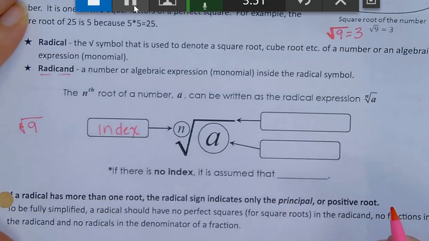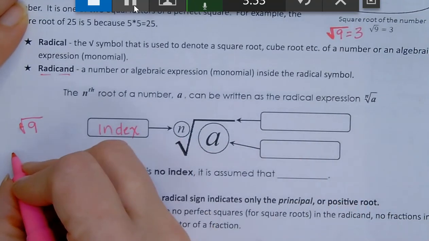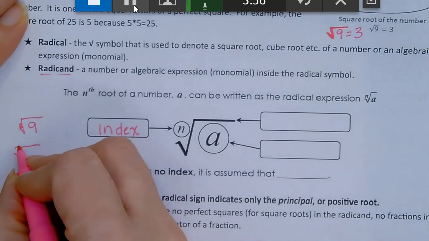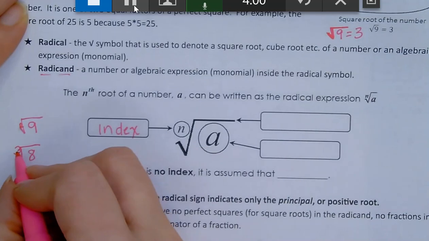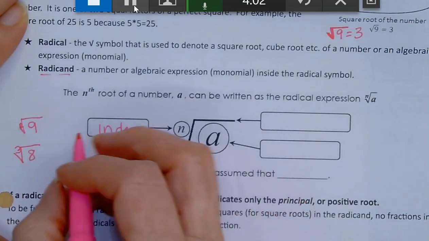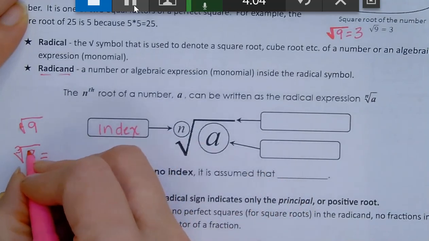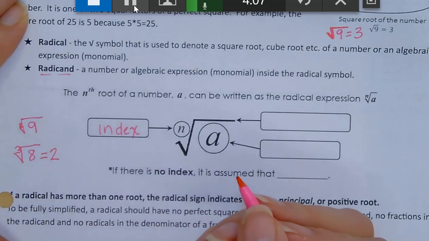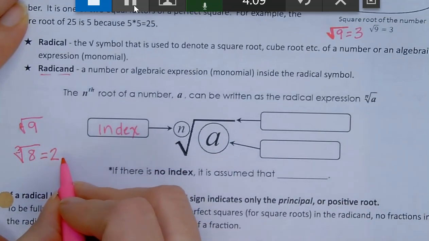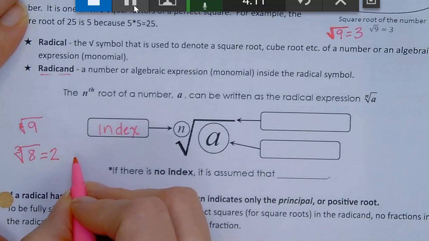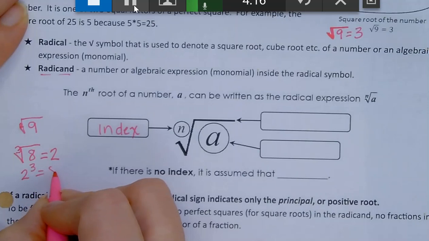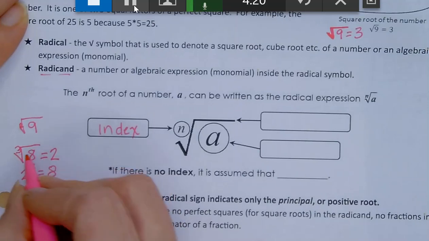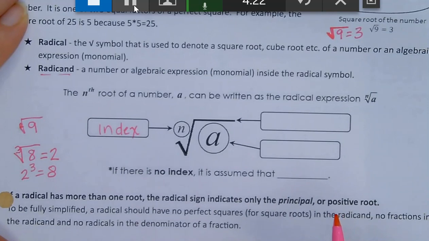When I'm talking about the cube root of a number, I will see a number in the index. What times itself 3 times gives me 8? So I don't want to know what times itself 2 times gives me 8. I want to know what times itself 3 times gives me 8. And that is the number 2, because 2 times 2 times 2 is 8. Or I can say 2 cubed is 8. Notice how I'm saying 2 cubed is 8. That is no longer using the square root or cube root symbol.